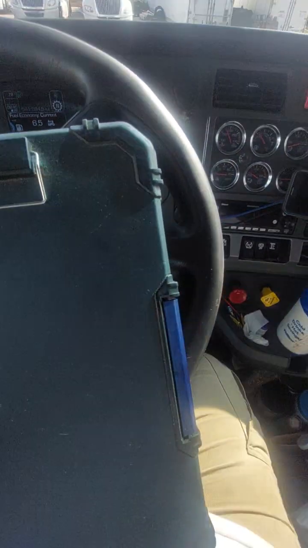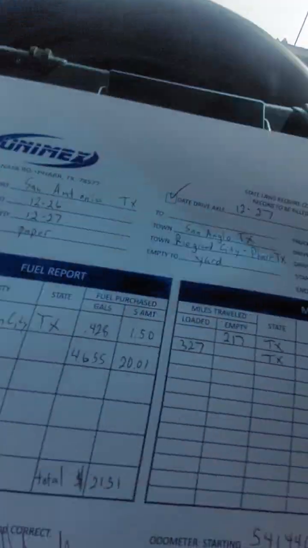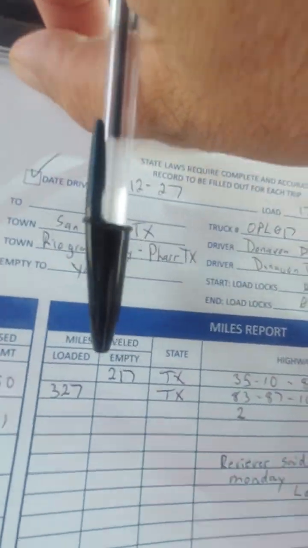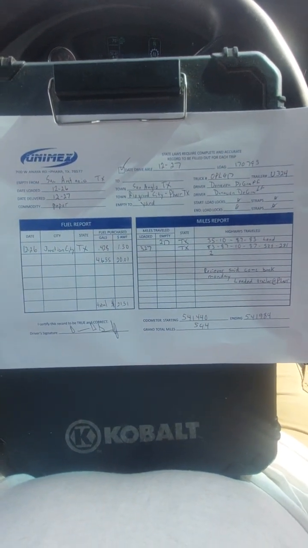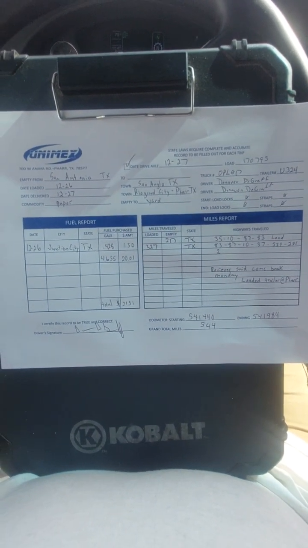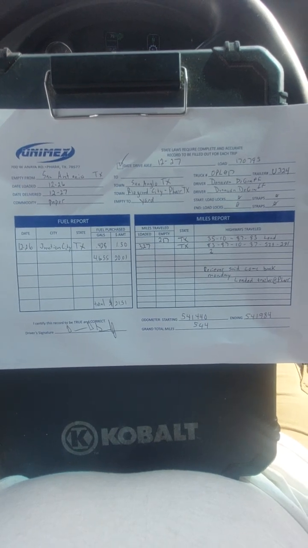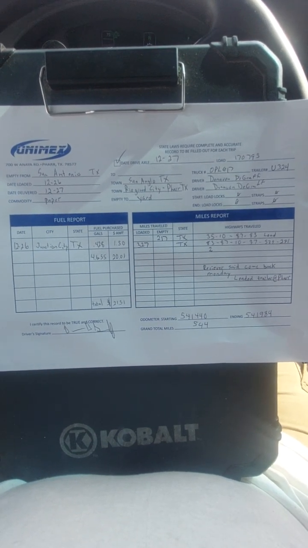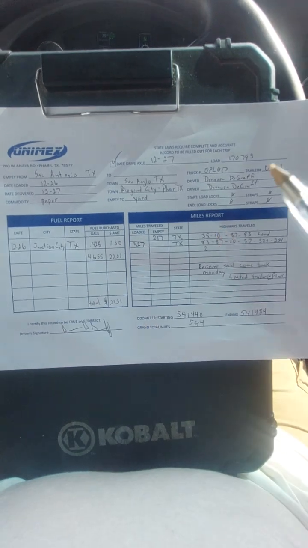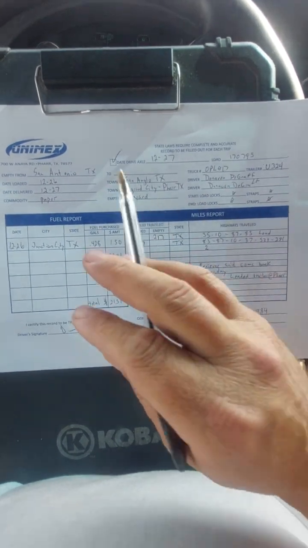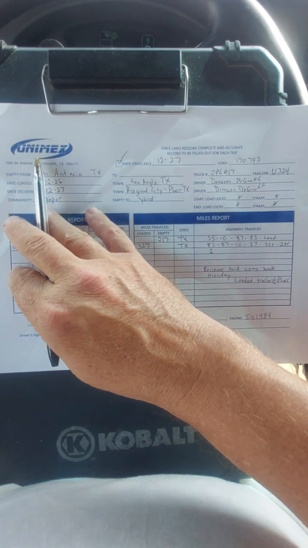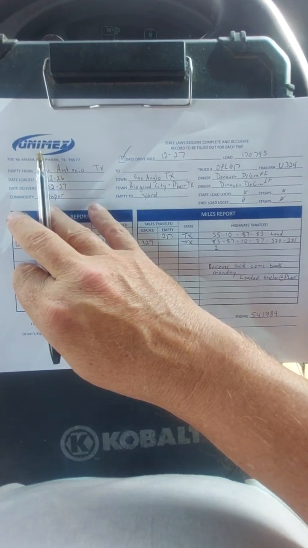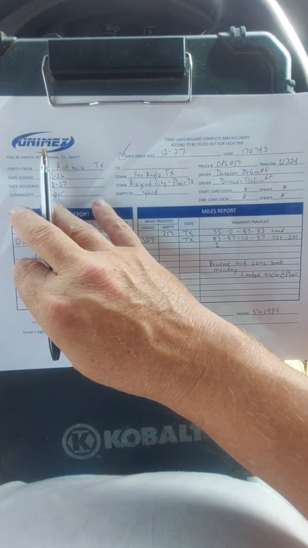And here is the actual deal. I'm not going to show you the BOL because it hasn't been collected yet. So never give anybody the BOL except for your company. If you give it to the broker, then they can get paid on it and then not pay your company. So you are the driver. You work, like me, I work for Unimex. So Unimex gets a picture of the signed BOL. Nobody else, just them.